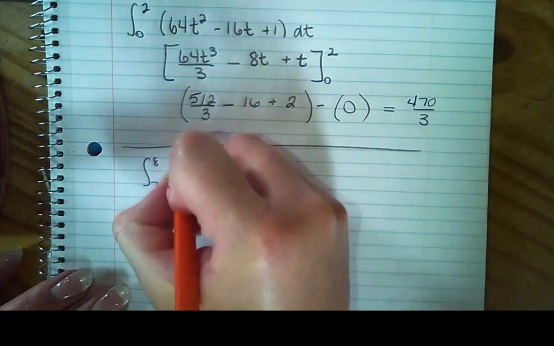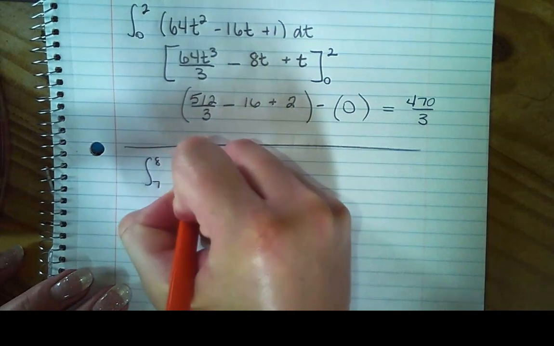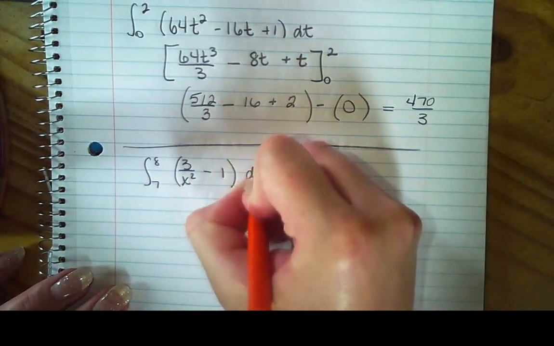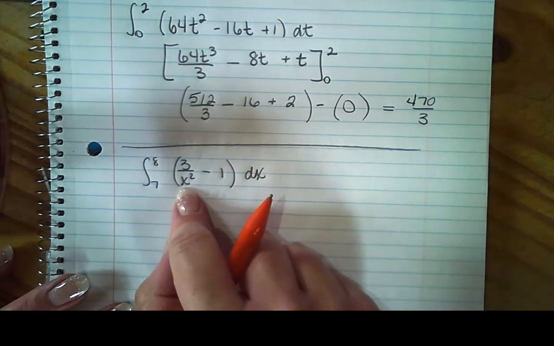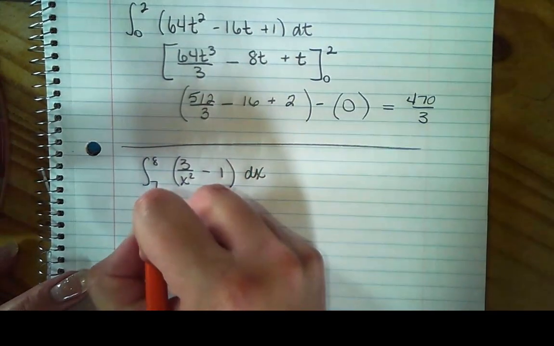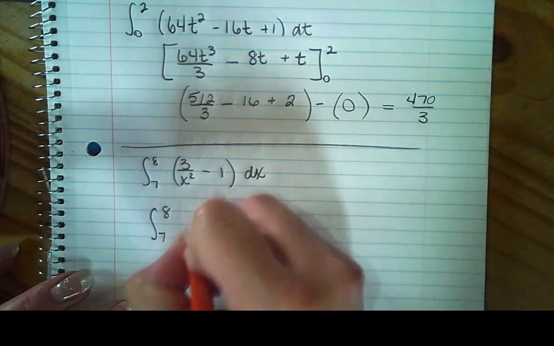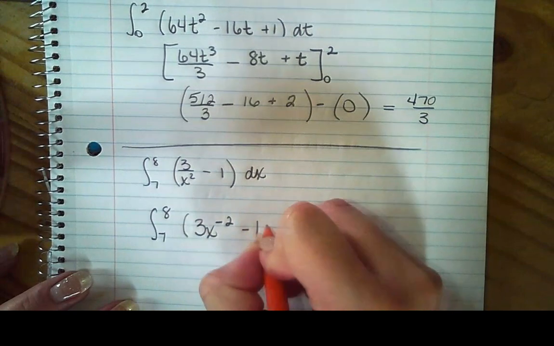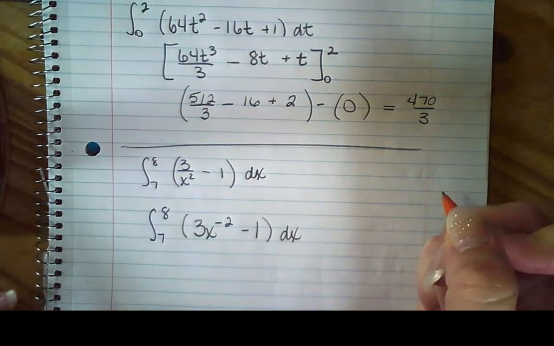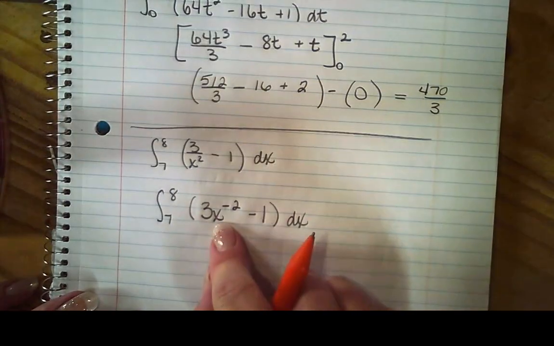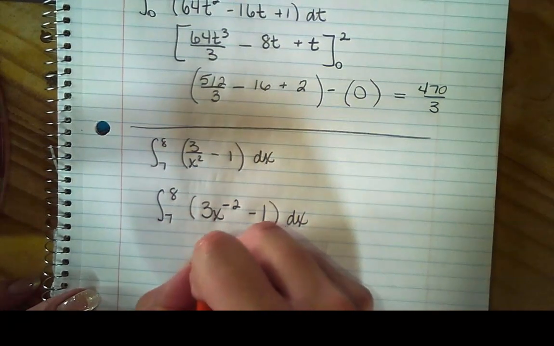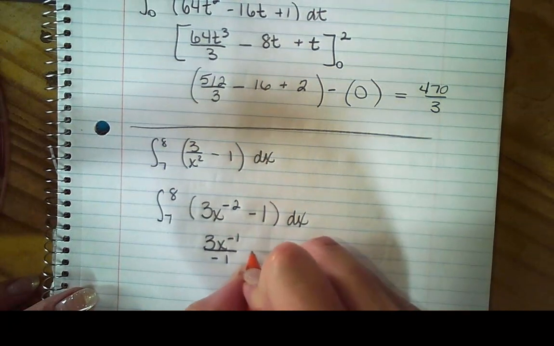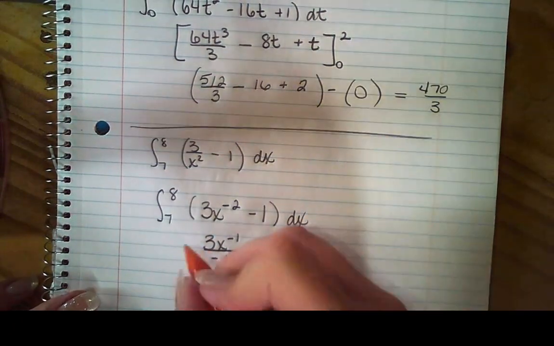And the setup I have is the integral of 3 over x squared minus 1 dx. I'm going to rewrite this with a negative exponent so it's friendly. So I'm going to go from 7 to 8 of 3 times x to the negative 2 minus 1 dx. And then when I integrate, increase your exponent by 1, divide by your new exponent. That'll be a minus x.